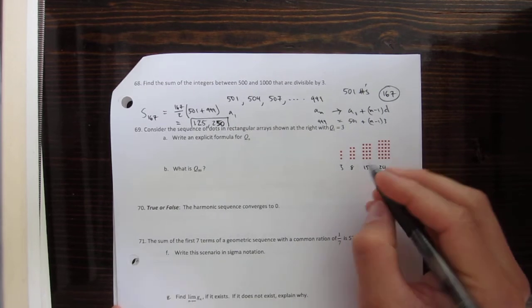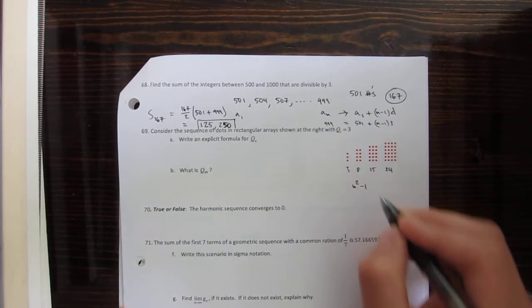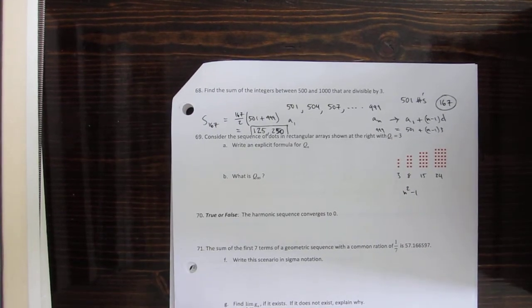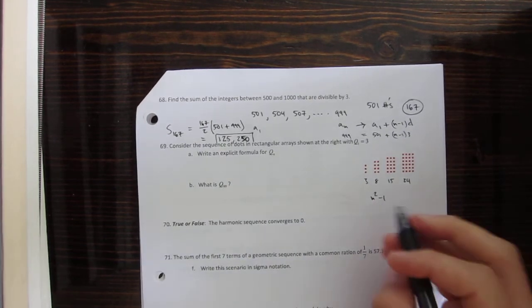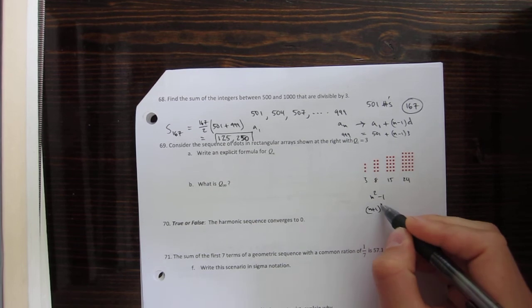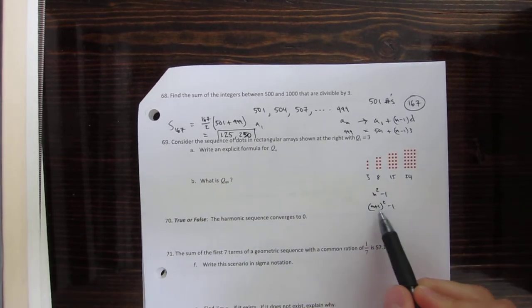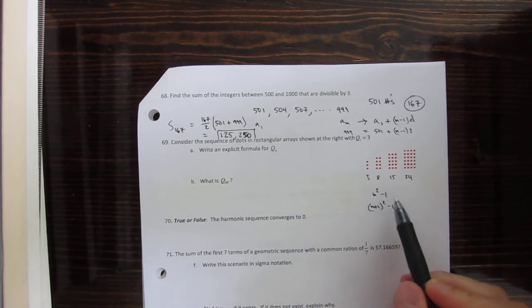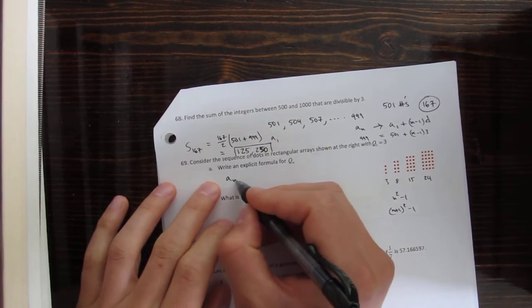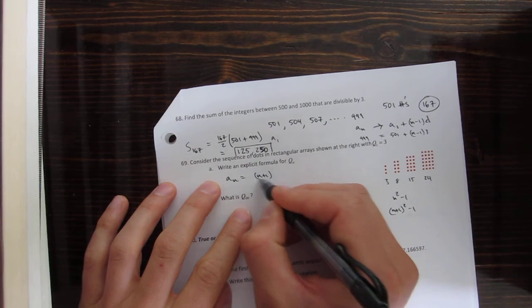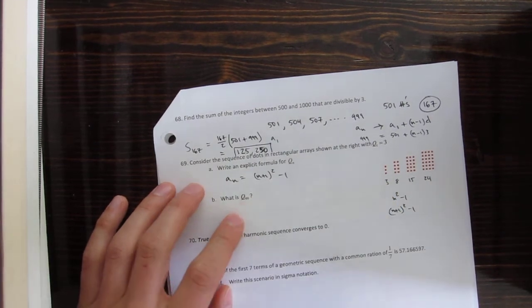So you notice that this looks like n squared minus 1. So q sub n, but it's actually (n plus 1) squared minus 1. Because if I plug in 1, I want to get 4 minus 1. If I plug in 2, I want to get 9 minus 1. So the explicit formula would be a sub n equals (n plus 1) squared minus 1.